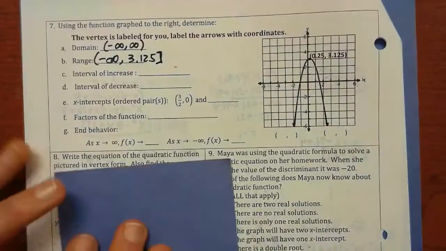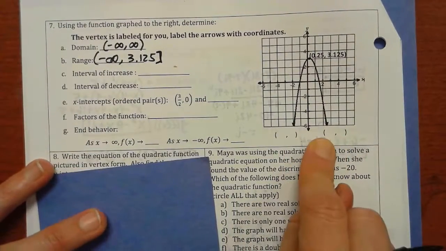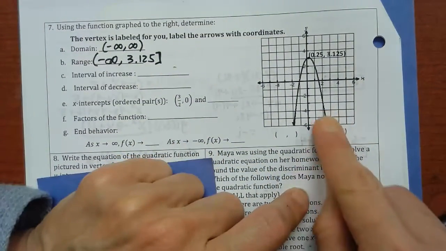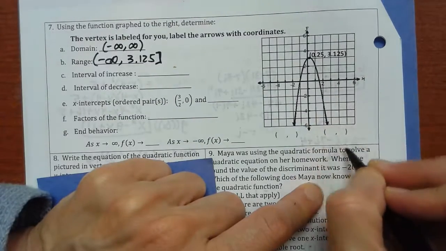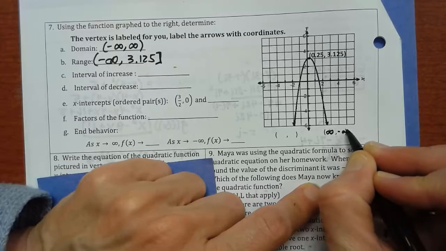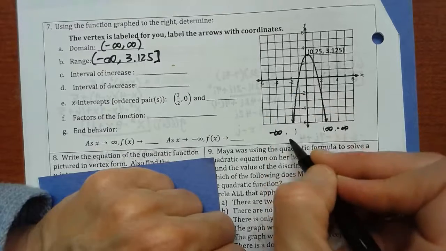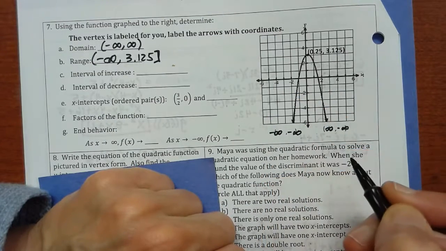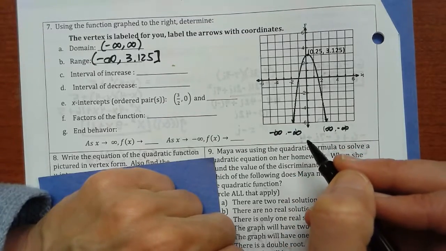All right. Now before I do interval of increase and decrease, I want to label these 2 points because I think they're helpful. So you have to think at the very end of this graph, like if you kept on going down this way, what would this point be? Well, you had to go over and then down. So the over is positive infinity and down is negative infinity. And to get here, back and then down. So back is negative infinity and down is negative infinity. Okay, so those are these ordered pairs, and they're going to help with our interval of increase and decrease.